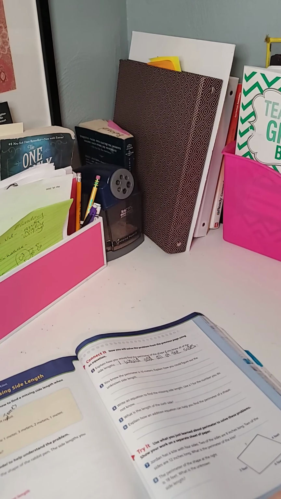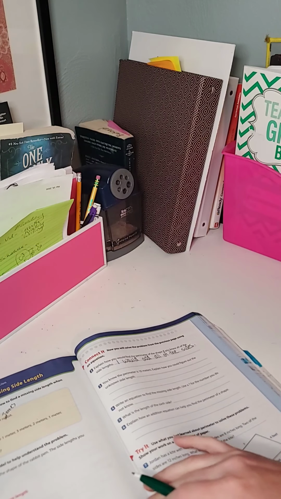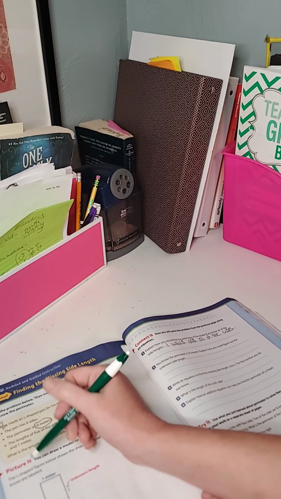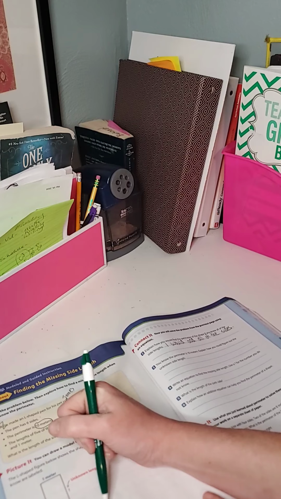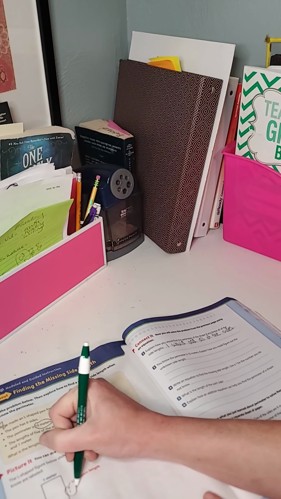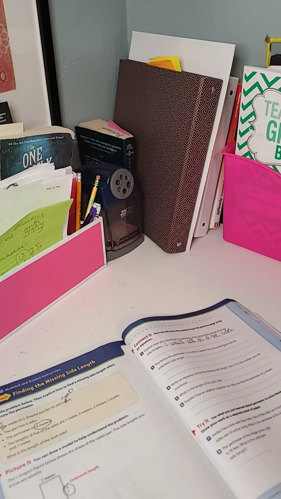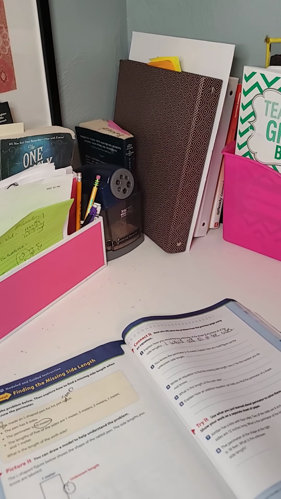So if we know it's 10 meters altogether, how could you find out the side length? The missing side length, the unknown number. I'm hoping you figured it out, that we could add what we have together and see how many more we need to make 10. So that would mean we could subtract or count up once we get that all together.